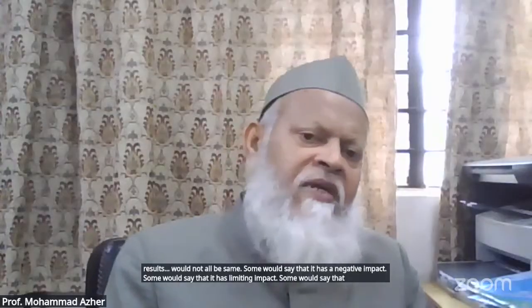So the results would not all be the same. Some would say that it has a negative impact. Some would say that it has a limiting impact. Some would say that this is wastage of money, and some would say that no, this is very beneficial, and some would say that it is a very positive impact on emancipation.